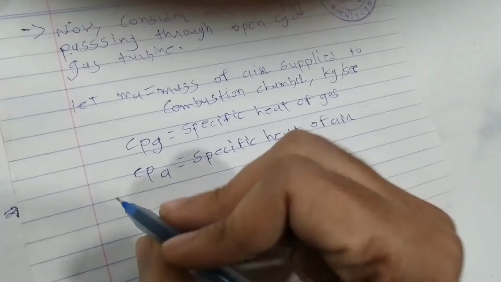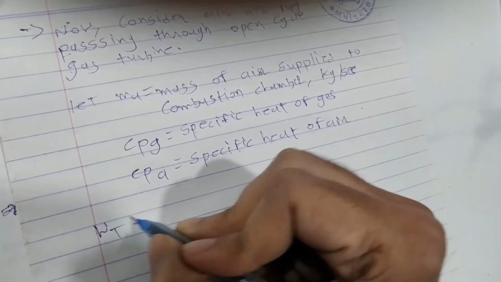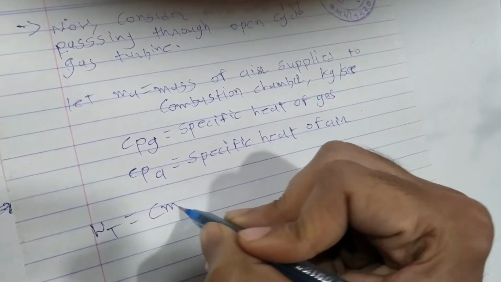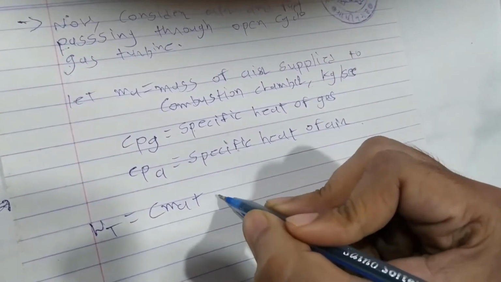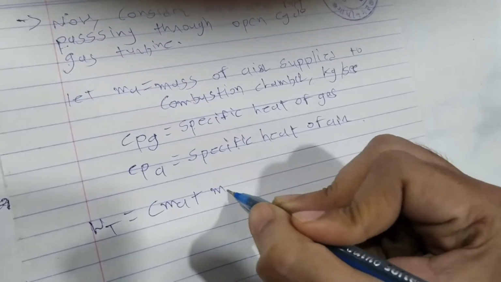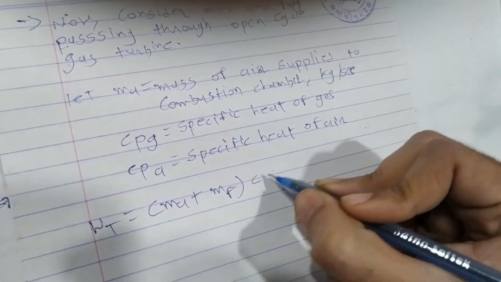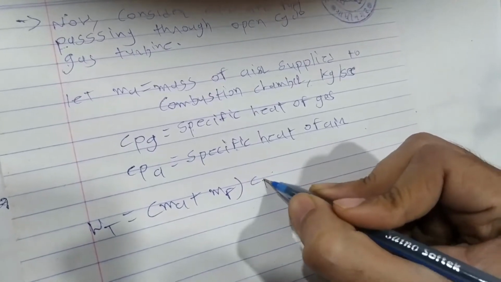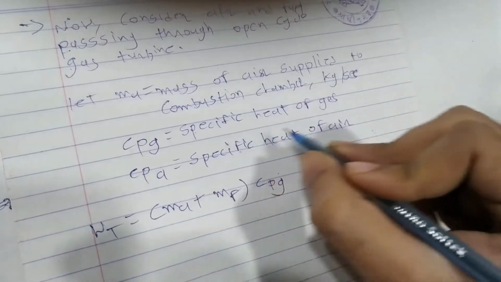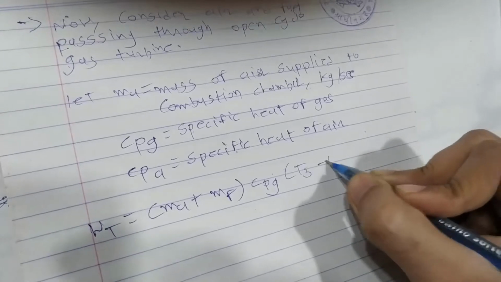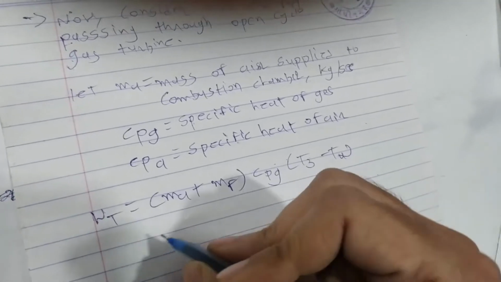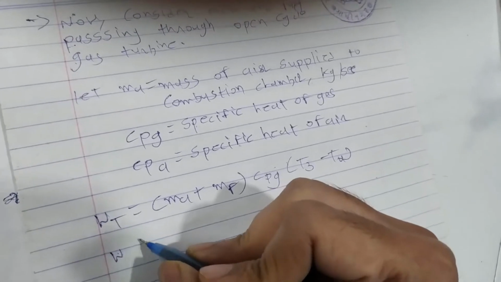So net work done in the turbine is mixture of air and fuel. So I will take here mass of air and mass of fuel both, and CPG specific heat of gas into T3 minus T4, and net work done by compressor.